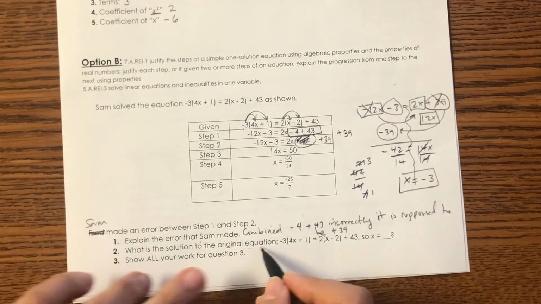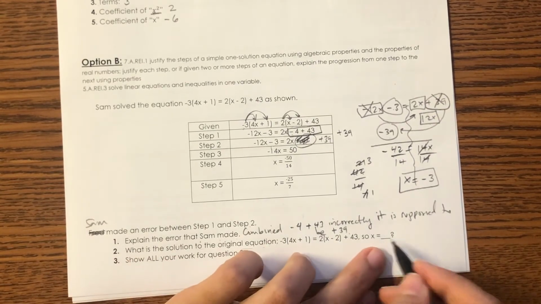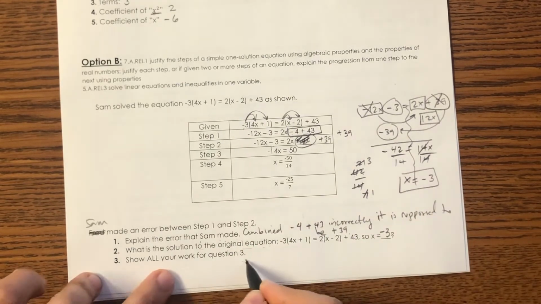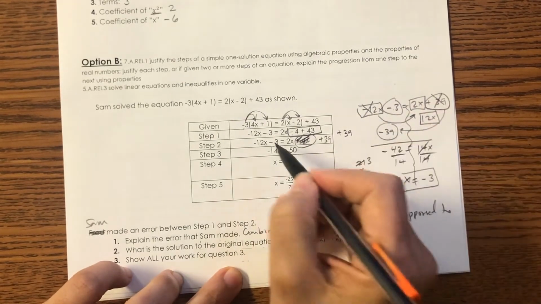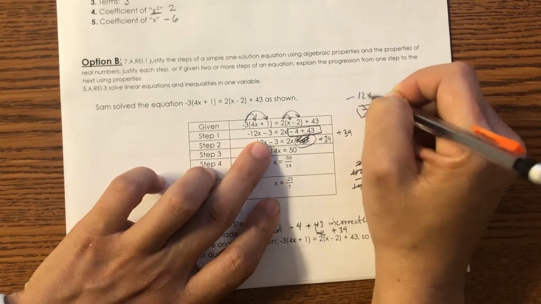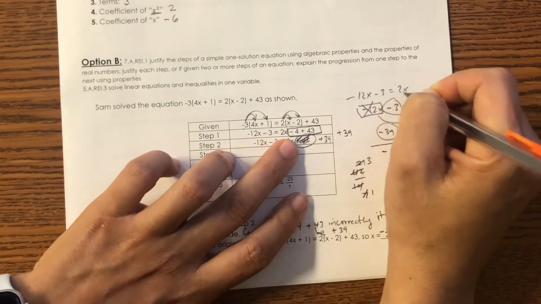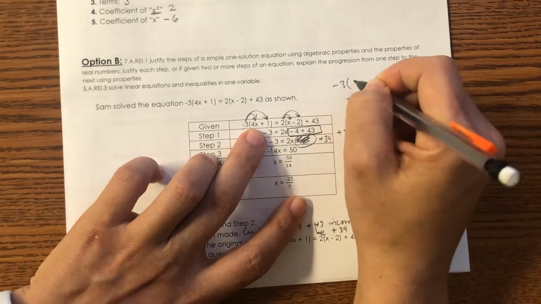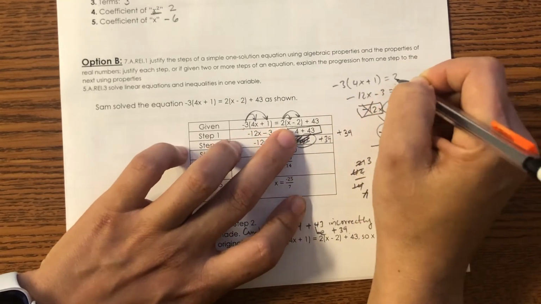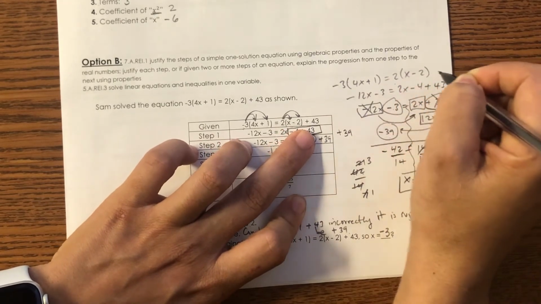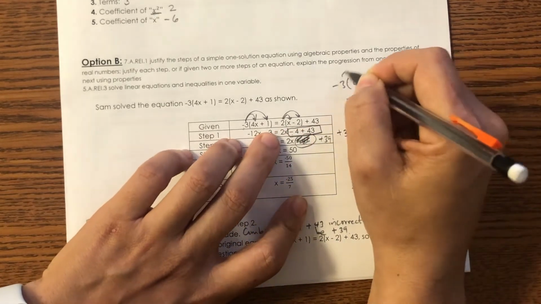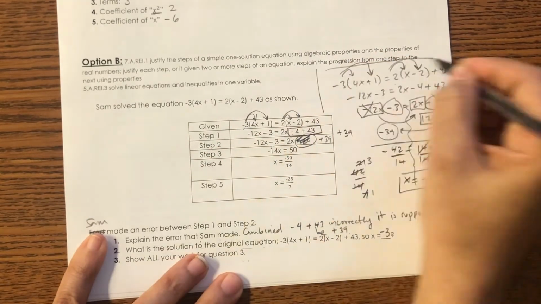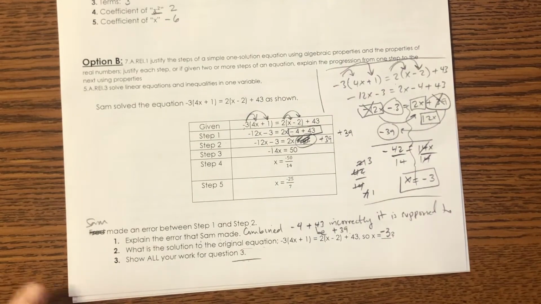All right, so what is the solution to the original equation? X is equal to, and the only number I'm putting there is negative 3, because that is my answer. Show all your work for that question. So I would show this line above it, 12x minus 3 equals 2x minus 4 plus 43. And I would show 4x plus 1 equals 2x minus 2 plus 43 with my arrows, showing Miss Ainley that I know what I'm doing. Boom. So here is my work for question 3, and that's it.